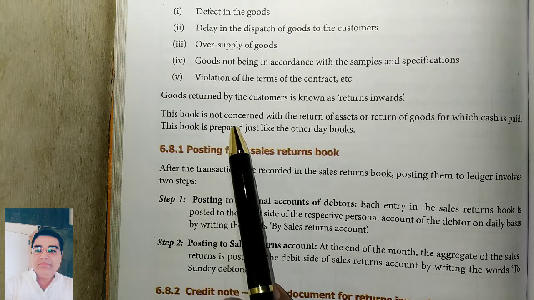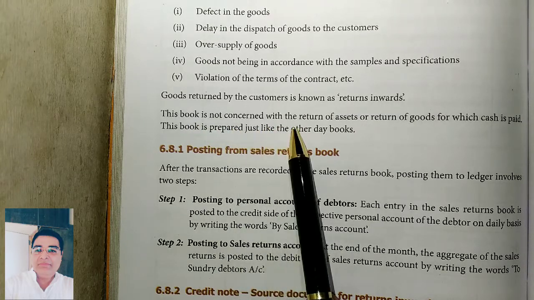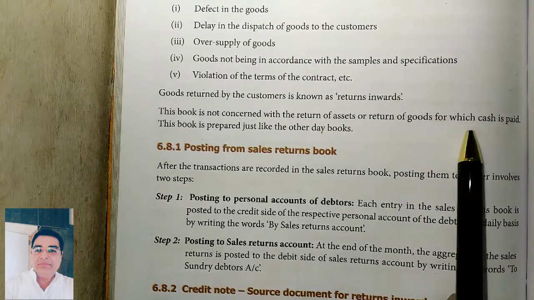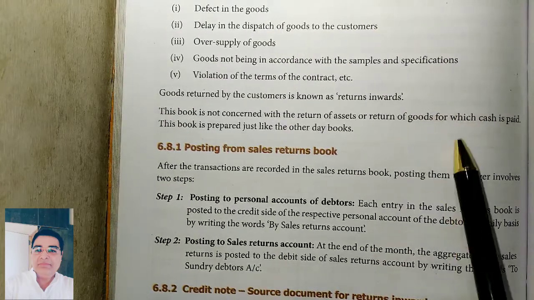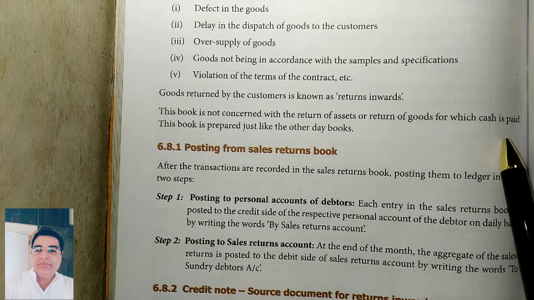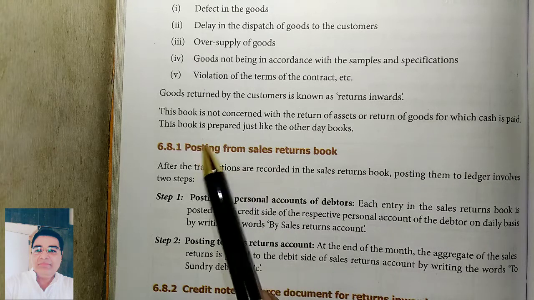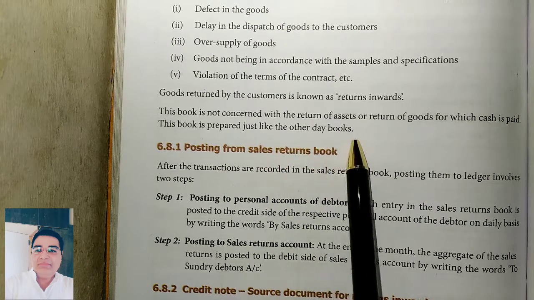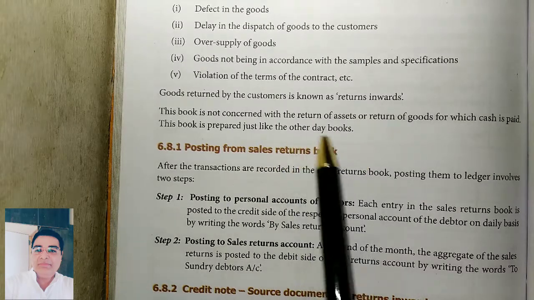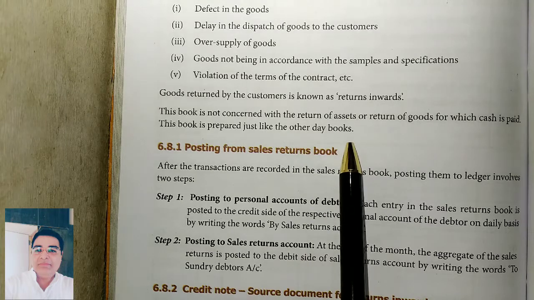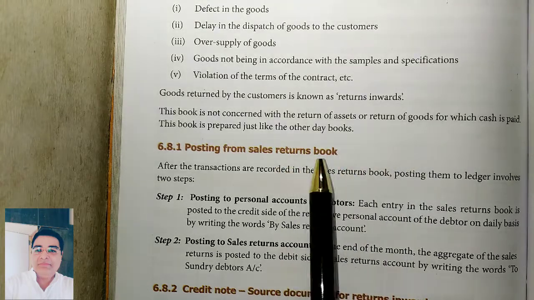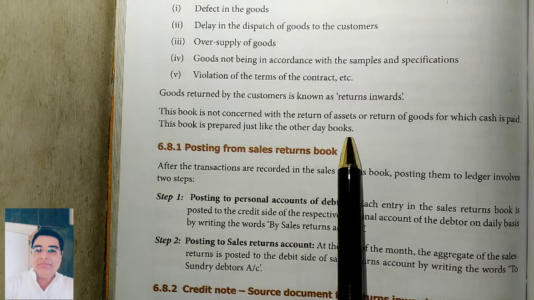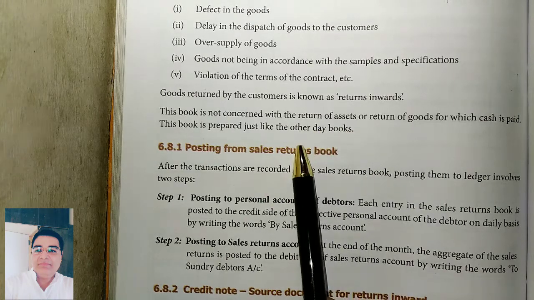This book is not concerned with the return of assets or return of goods for which cash is paid. This book is prepared just like the other day books. In sales return book also, cash paid items must not be recorded. Only credit items should be recorded.